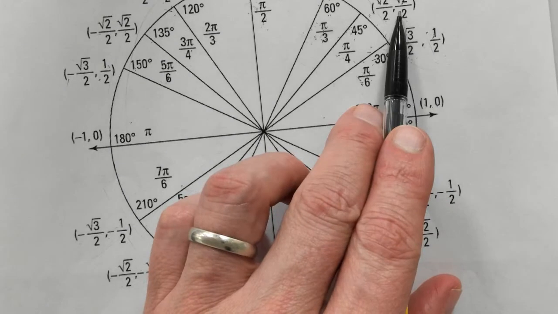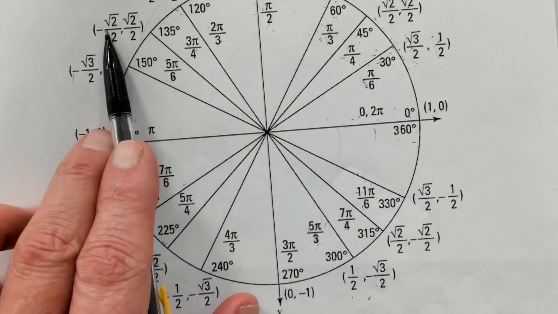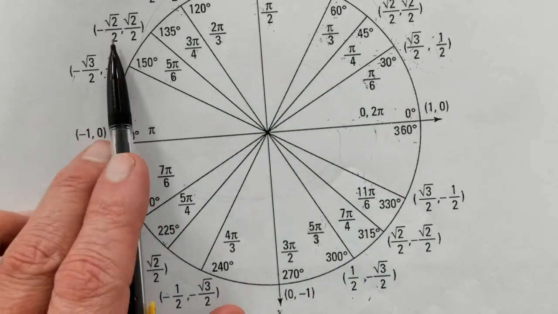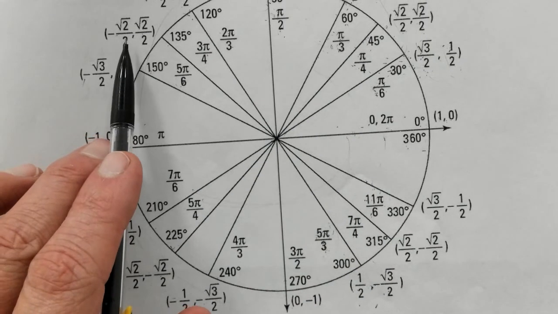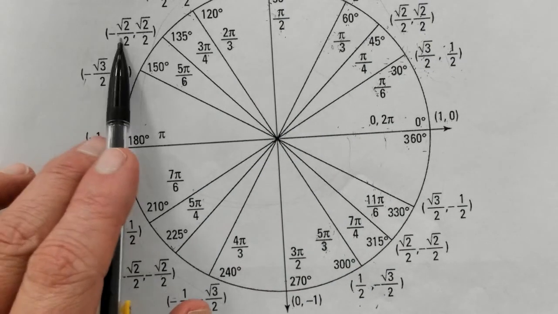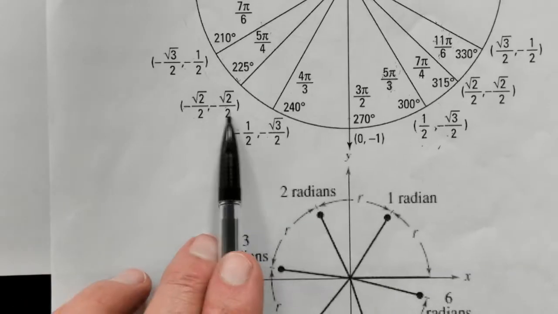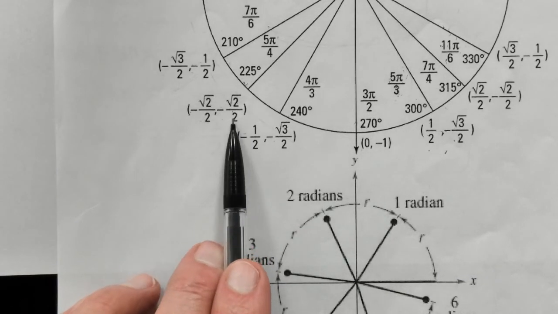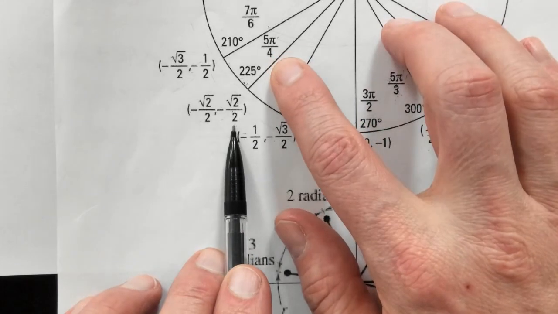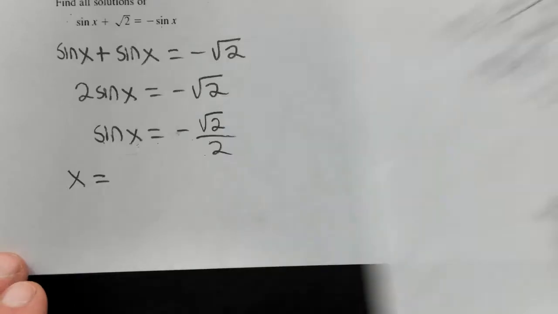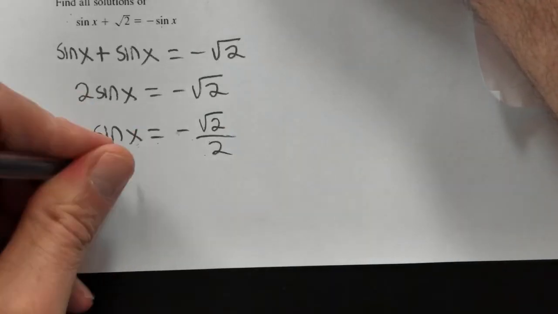All right, so here's square root of 2 over 2, but I need negative, right? Okay, so there's a negative square root of 2 over 2, but it's not the y coordinate, it's the x coordinate, so we're going to keep on going. Okay, so here's a negative square root of 2 over 2 for the y coordinate, and that occurs at the angle of 5 pi over 4. Okay, so 5 pi over 4 is one solution.